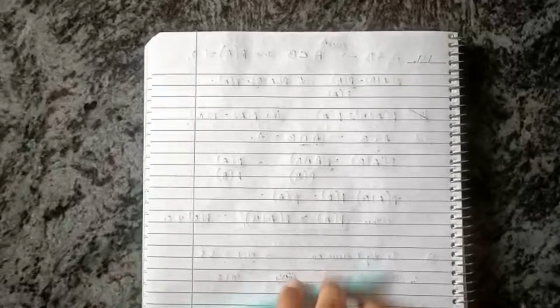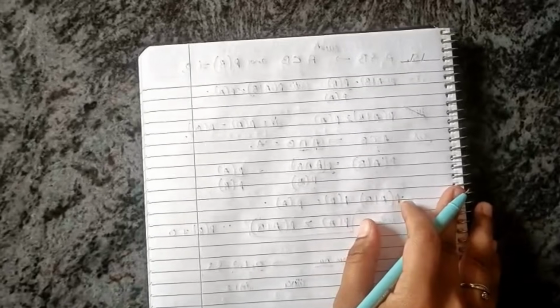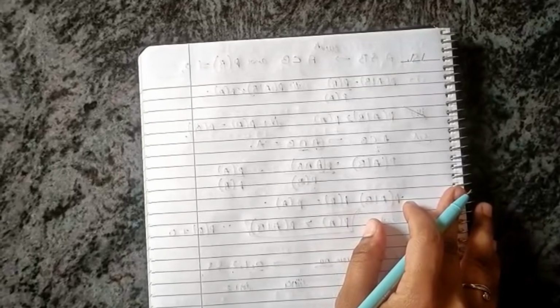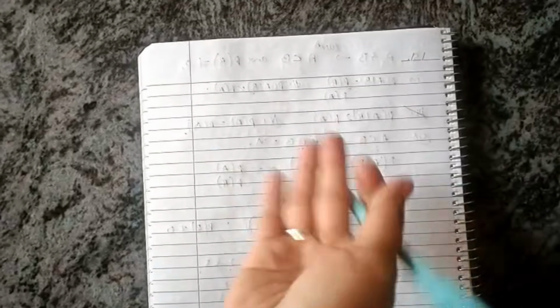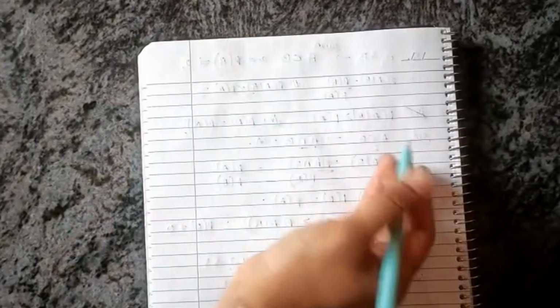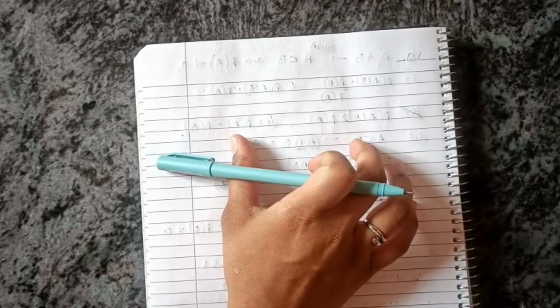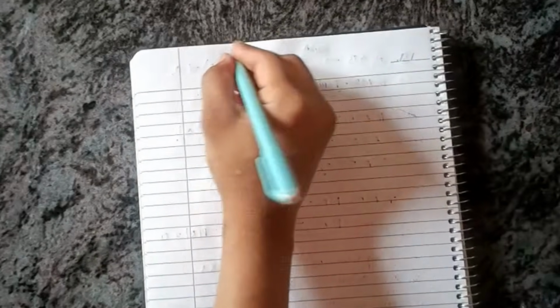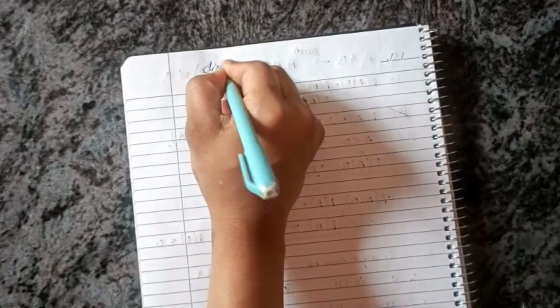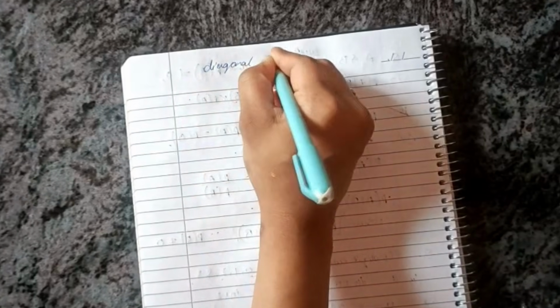So here is one tricky question that maybe it will be useful if I do this, or one formula you can use for the other questions. The number of diagonals that can be drawn in an octagon. I repeat, the number of diagonals that can be drawn in an octagon.